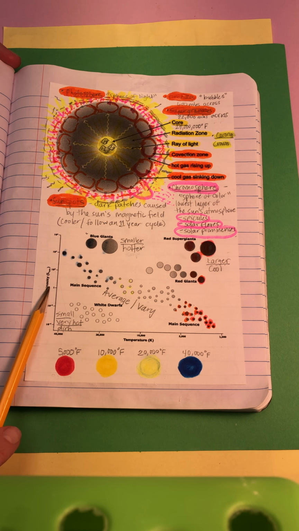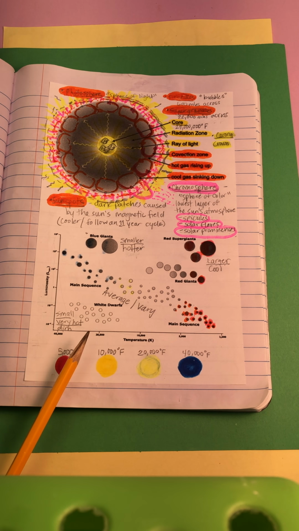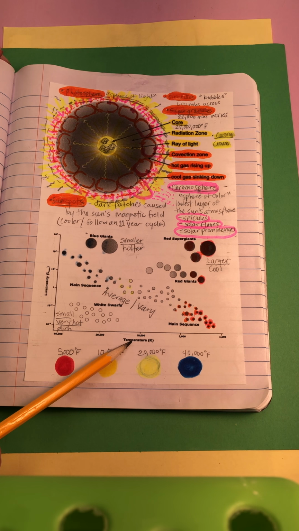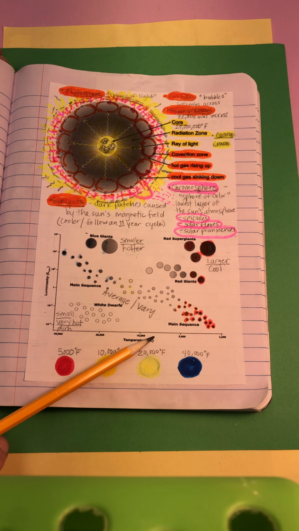On this side is luminosity, like the brightness of the star, and this part is the temperature side, how hot we're going to get. And so down here it's lower, and then it gets hotter as we move this way.